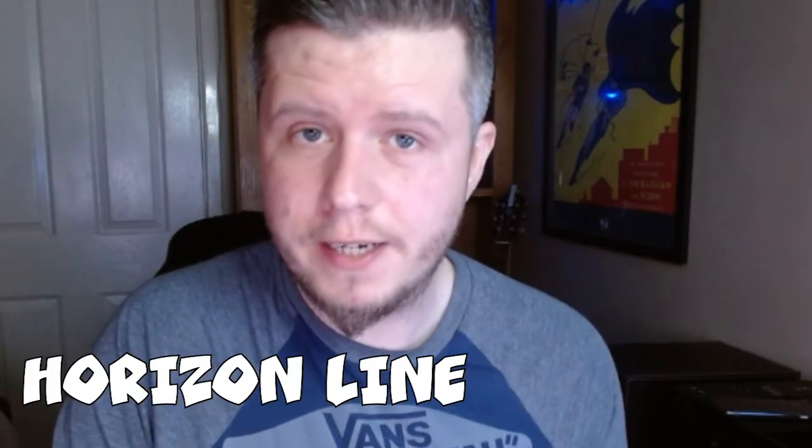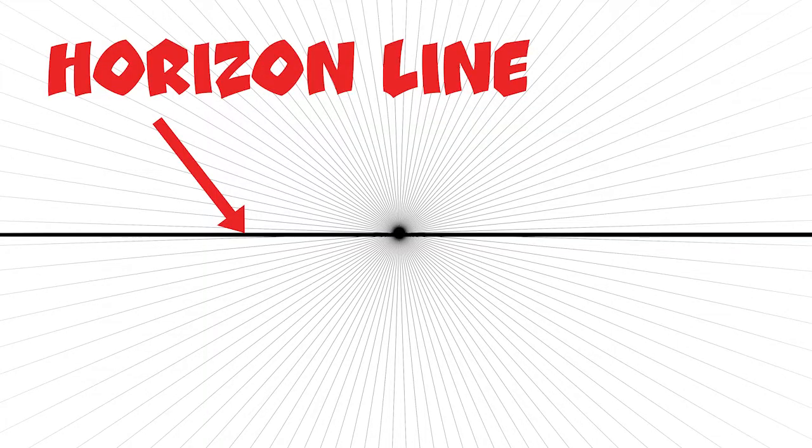So the first concept is the horizon line. That's the horizontal line that goes from one side to the other. And where this line goes will determine how high off the ground you are. If the horizon line is at the top of the page, then everything below it is stuff that we're looking down on. And if the horizon line is at the bottom of the page, then everything above it we're looking up at. To illustrate this, we'll grab this perspective grid and a box.